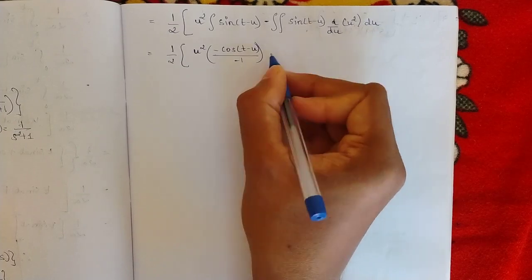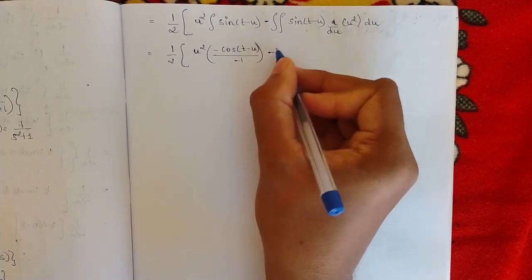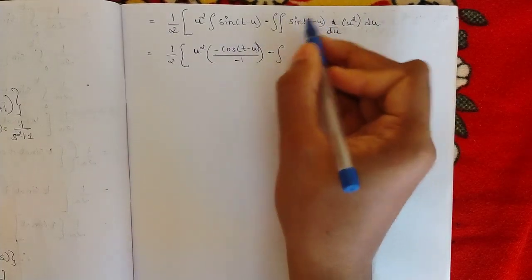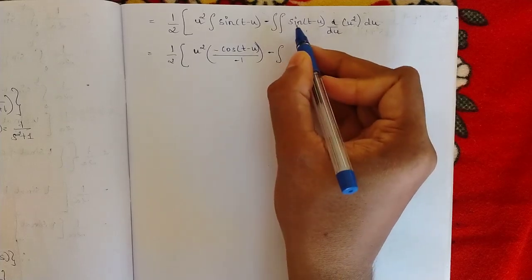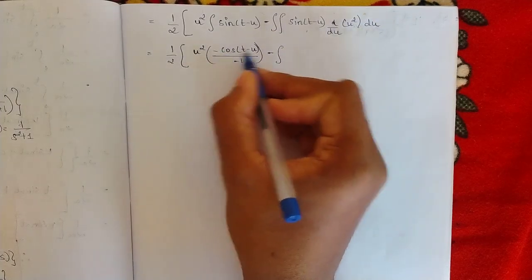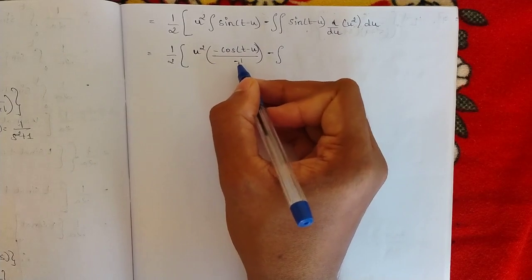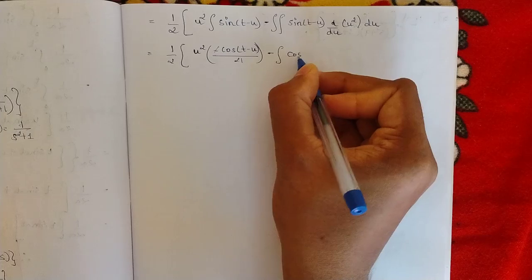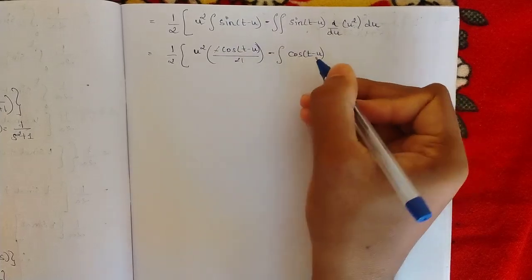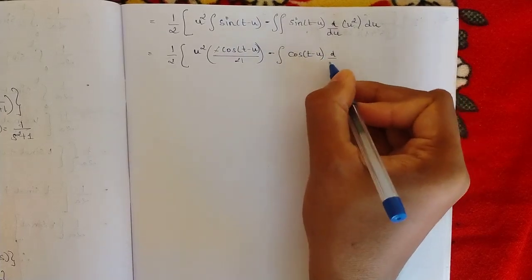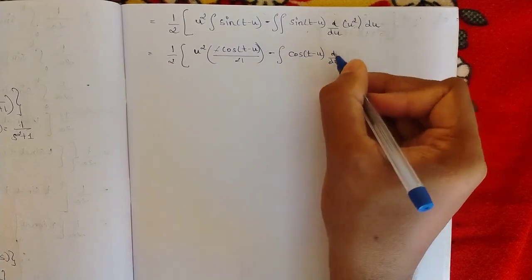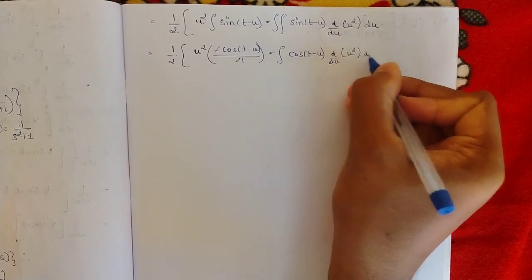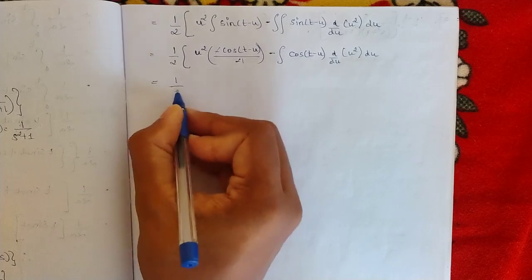Okay, minus integration of this term here, that is minus cos t minus u divided by minus 1. That is minus minus, you cancel it out, so you would be left with cos t minus u, right? d by du of u square du. So simplify again, step by step I am doing.